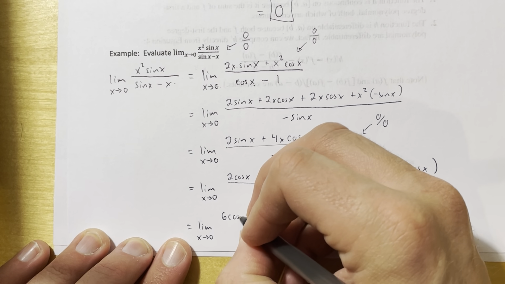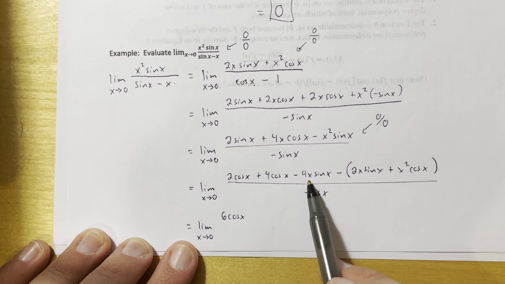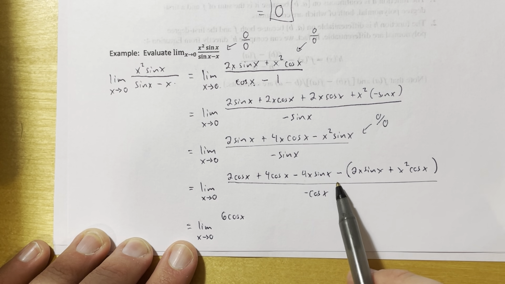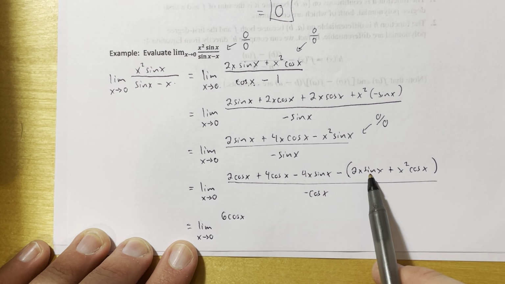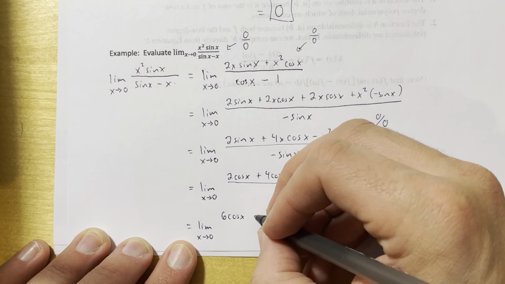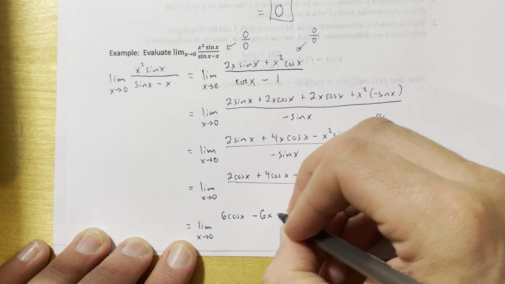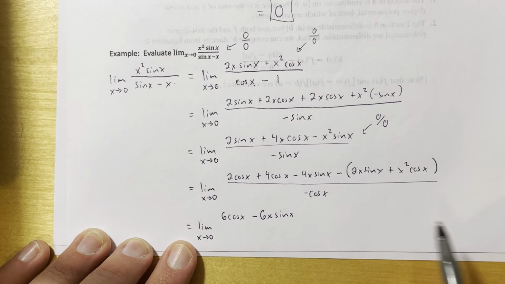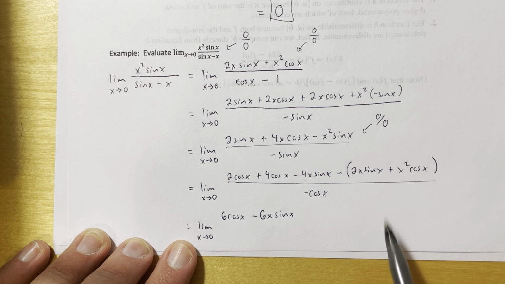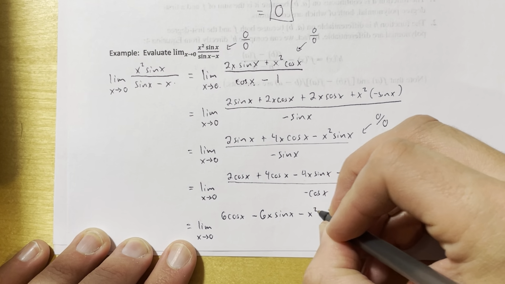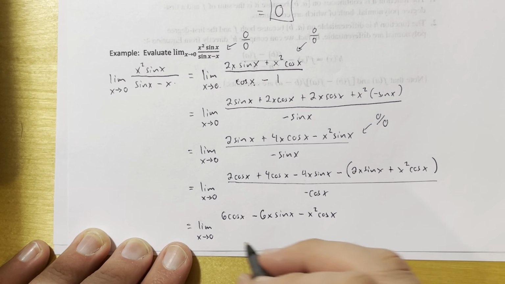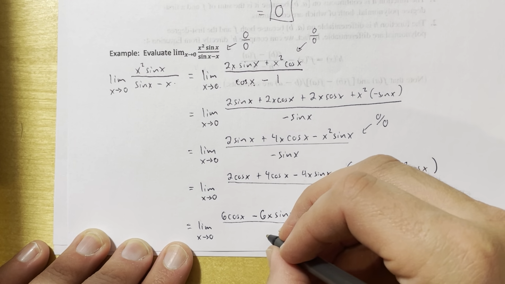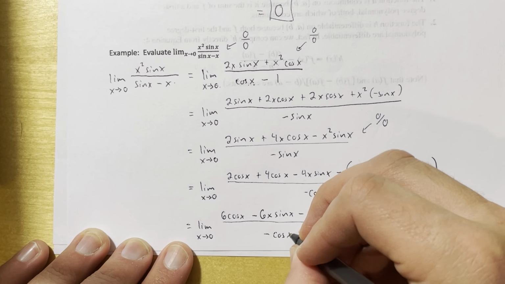So that's 6 cosine of x minus 4x sine of x, and then I have a minus 2x sine of x here when I distribute that minus in, so I can write that as minus 6x sine of x, and then this becomes minus x squared cosine of x, all over negative cosine of x.